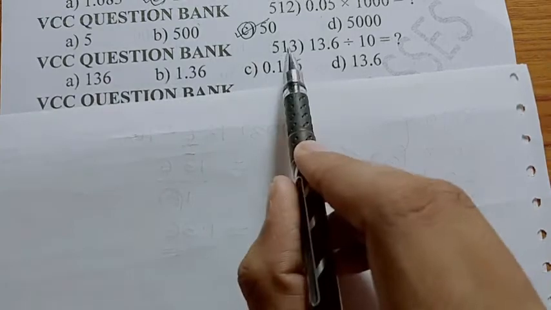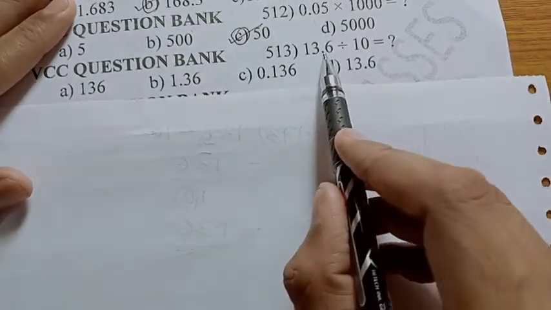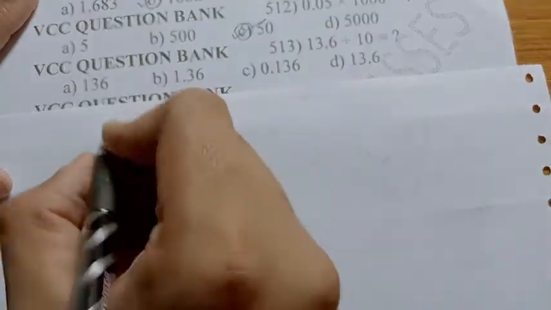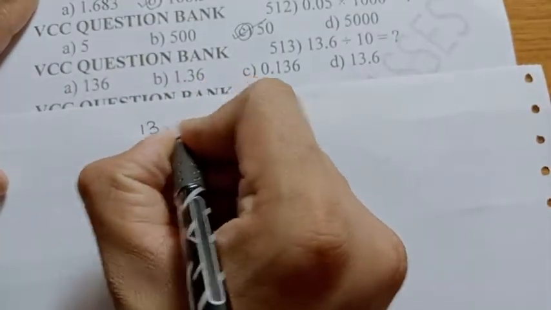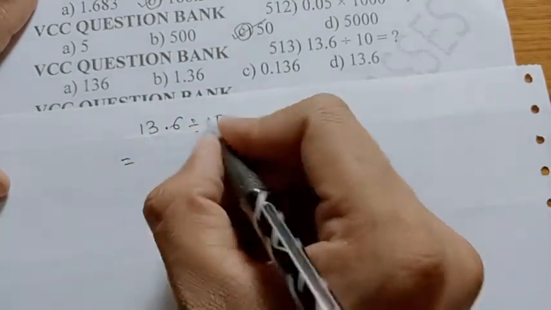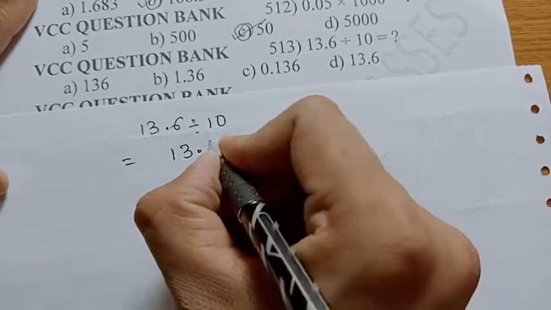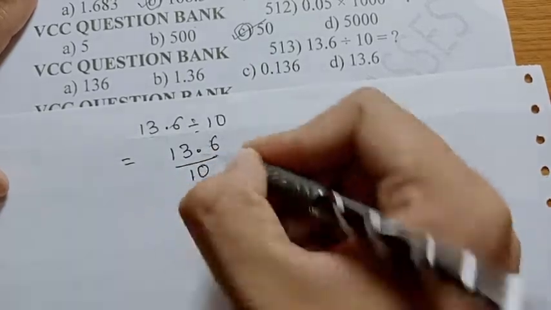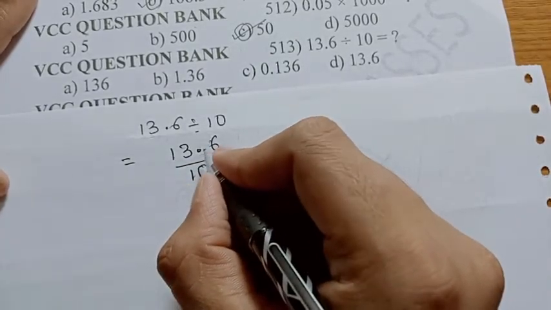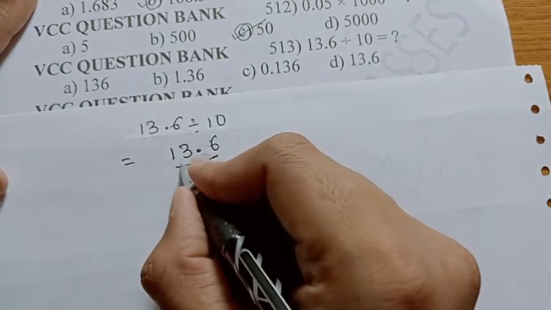VCC question bank question number 513. The question is 13.6 divide 10. Here the question is 13.6 divide 10. As we know that divide means by, here it would become 13.6 by 10. Here by 10 means we are shifting the point towards its left side, that is this side.